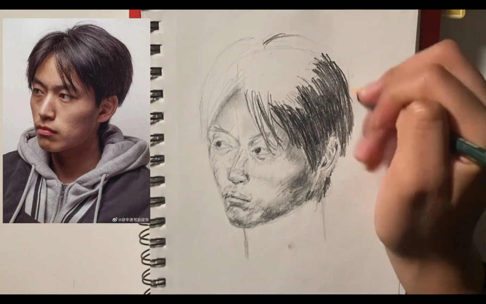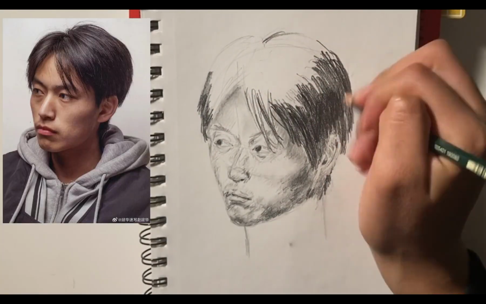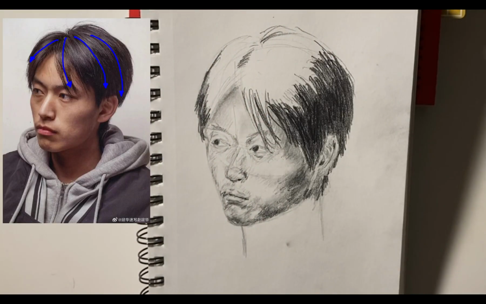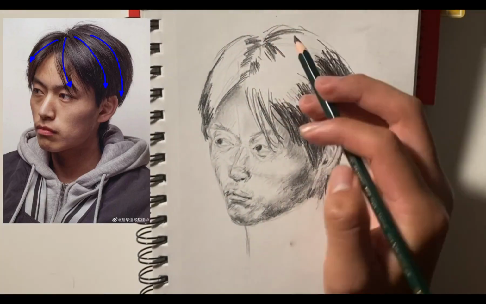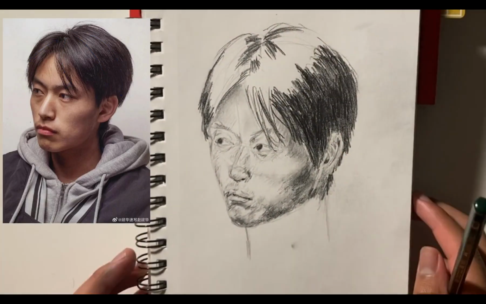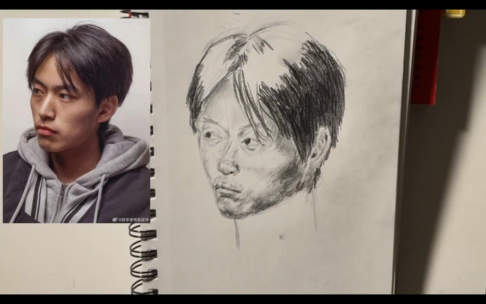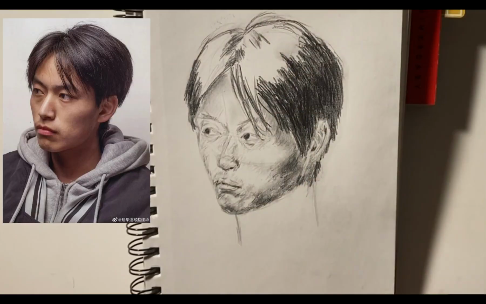And here it's important to pay attention to the direction that the hair is flowing in, because that would be the direction that you're shading in to get the correct look of the hair. And here it's also good to have pencils with sharp points, so then you can get the texture and the strands of hair to look good.